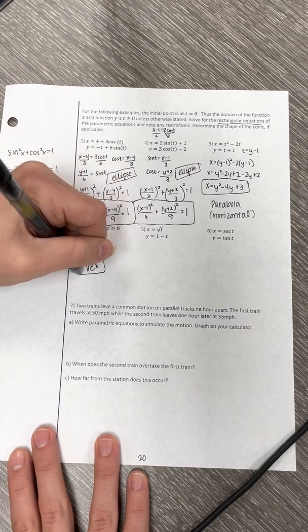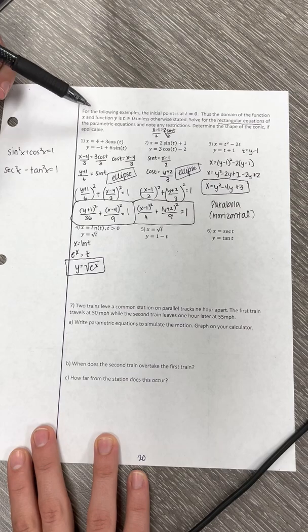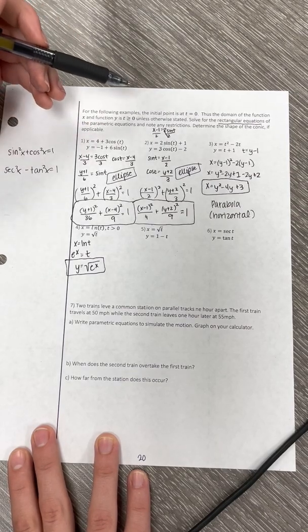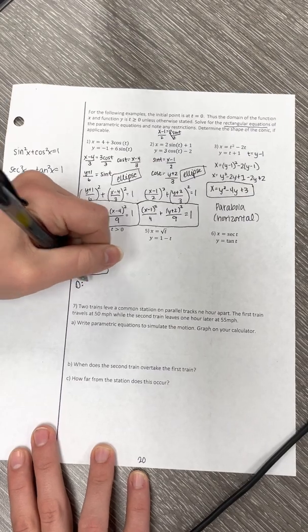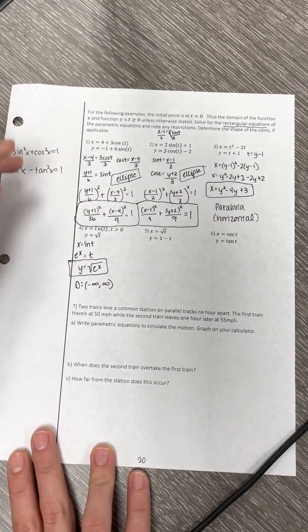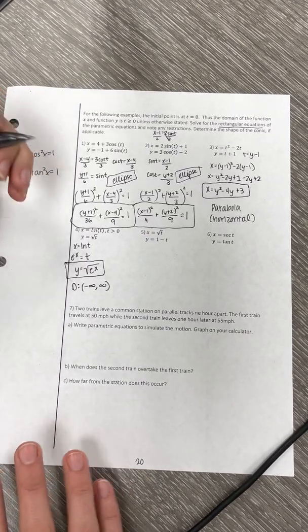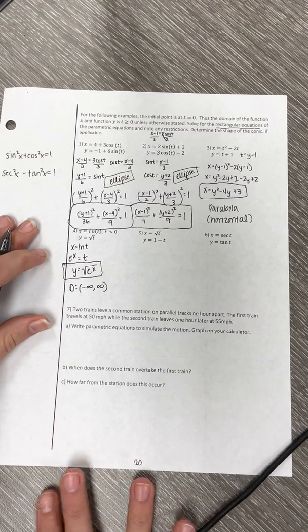All right, you can graph this if you'd like. We did have one that said to note any restrictions on the domain. Our domain here is negative infinity to infinity. And again, you can graph it, but it's an exponential equation. Therefore, the domain is going to be negative infinity to infinity.